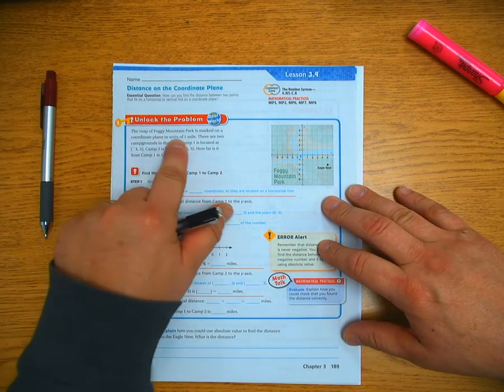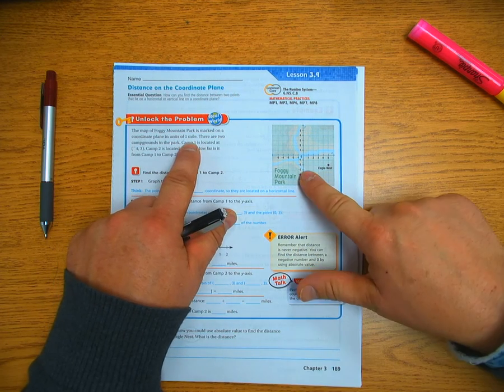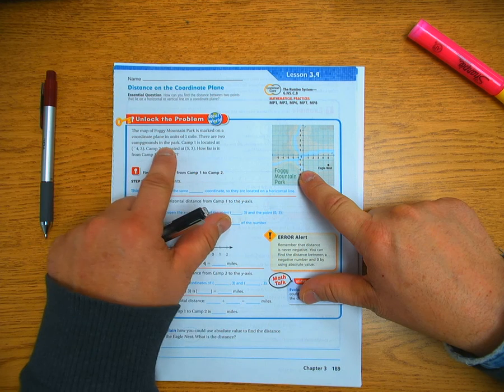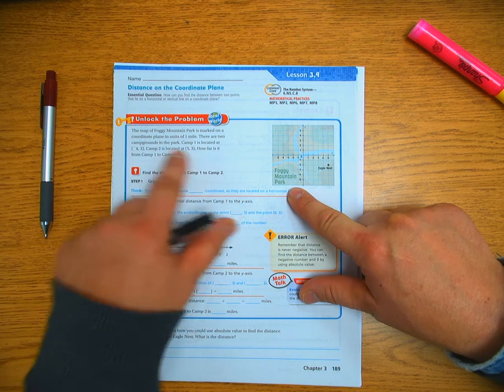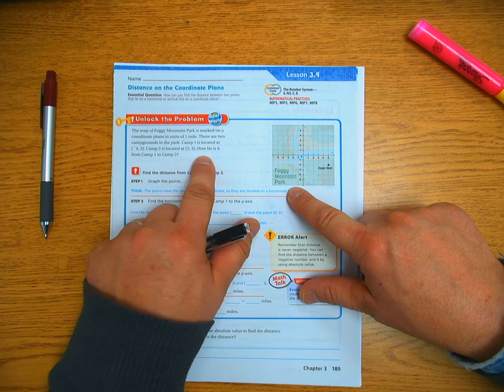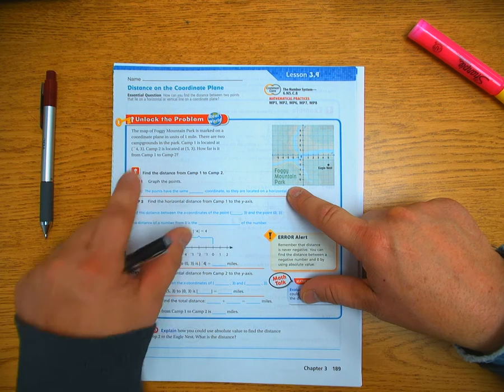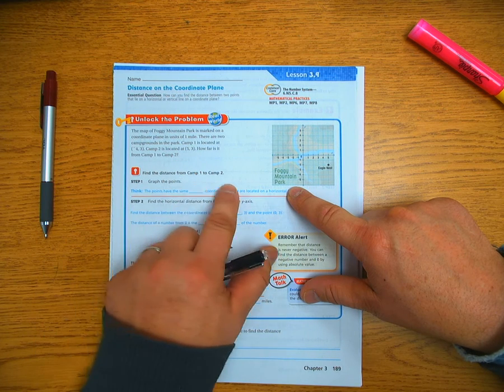The map of Foggy Mountain Park is marked on a coordinate plane in units of 1 mile. There are 2 campgrounds in the park. Camp 1 is located at (-4, 3). Camp 2 is located at (5, 3). How far is it from Camp 1 to Camp 2? So we're going to find the distance between these 2 camps.